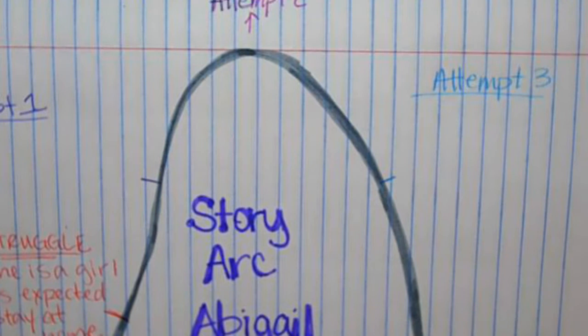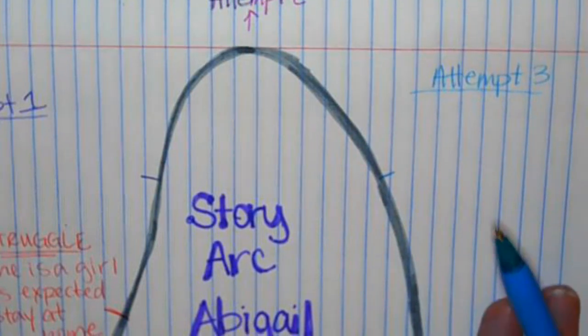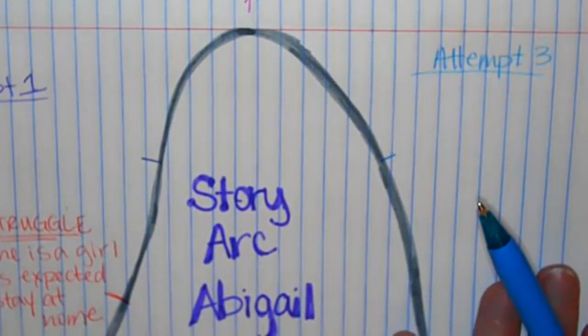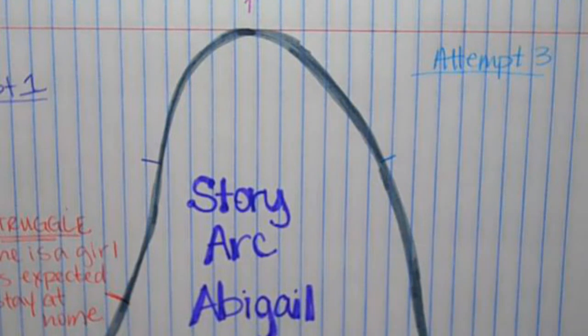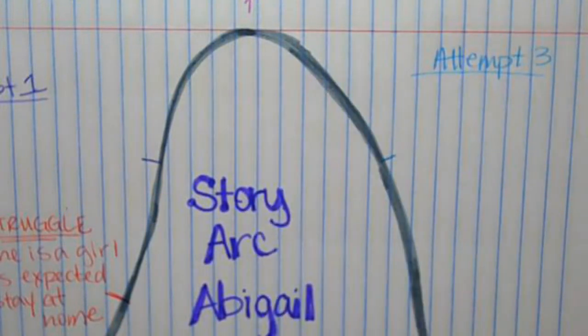Okay, so because I'm finding it a little bit difficult to think about attempts, I'm going to go to attempt three, and I'm going to think about the thing that's going to help me get to my resolution or my solution. So because she's struggling with being a girl and she has to stay at home, I also built my character so that my character is a daughter of a soldier.